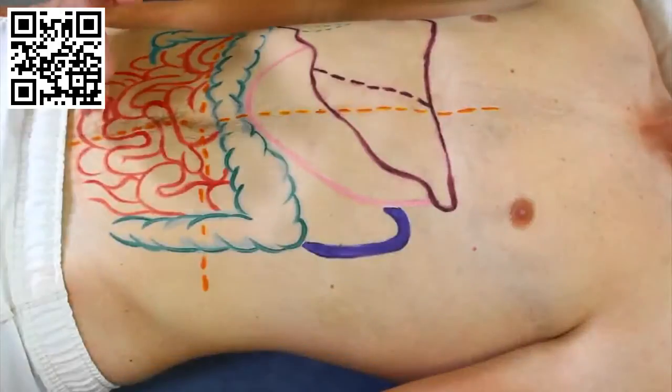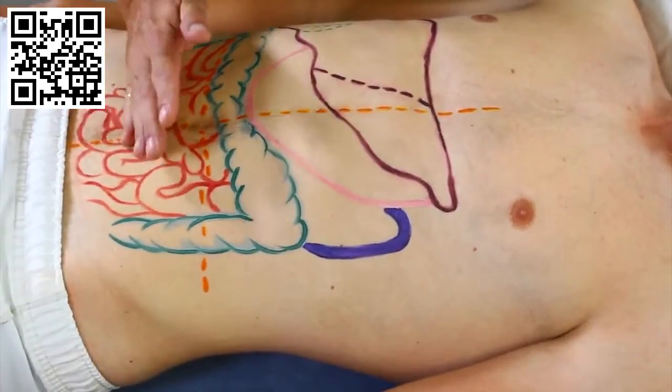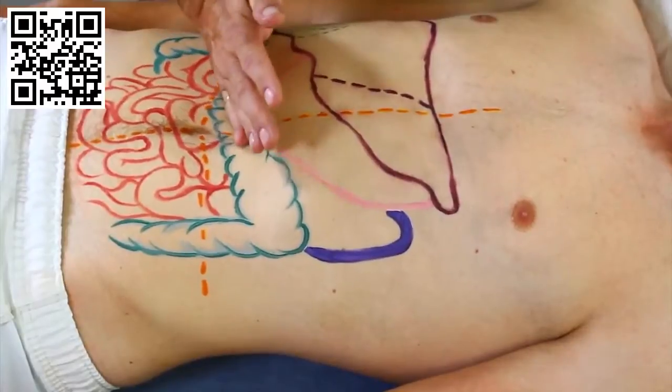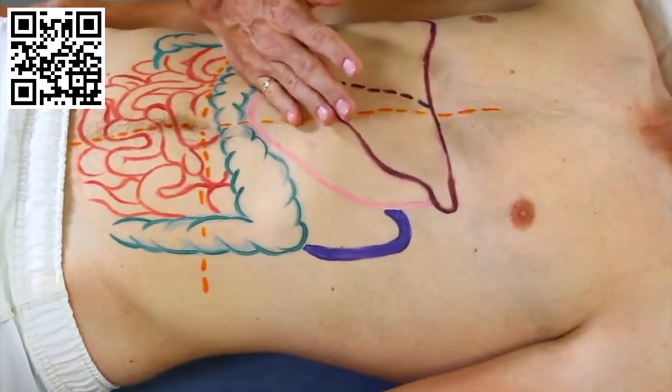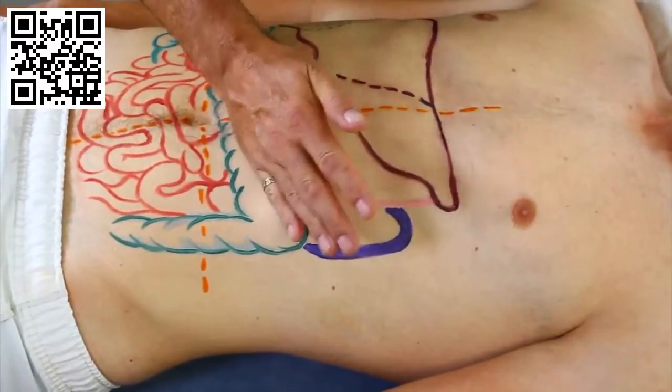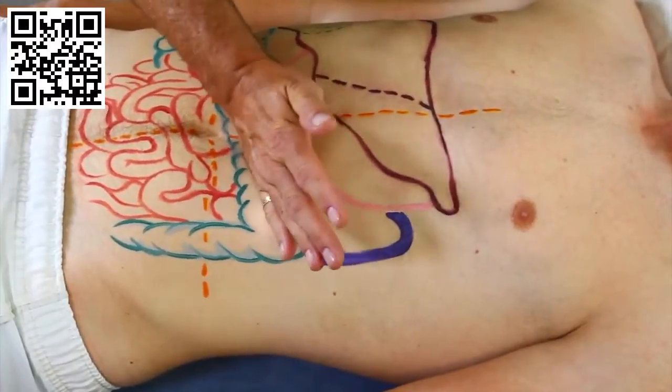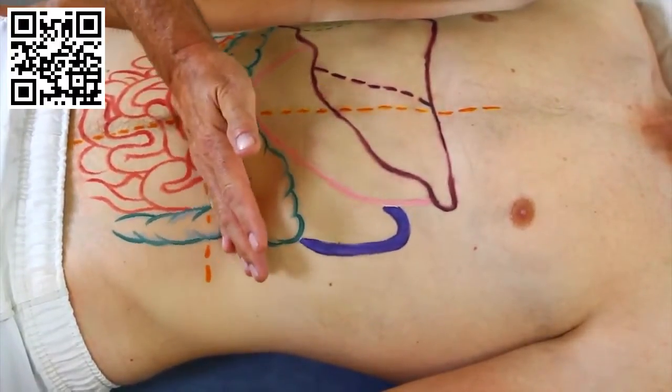Moderate palpation is carried out over all quadrants using the side of the hand, and this is useful in assessing organs that move with inhalation. For example, it's possible to palpate the lower liver border under the right costal margin on inhalation.